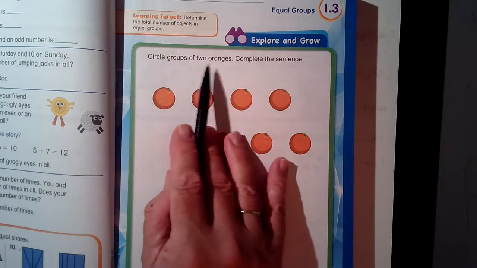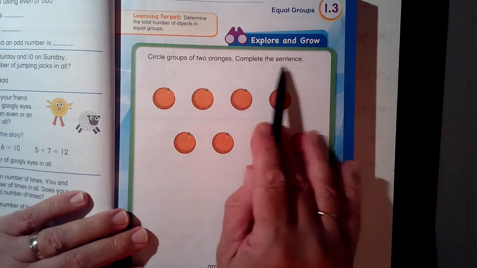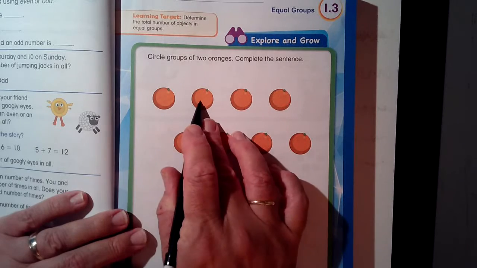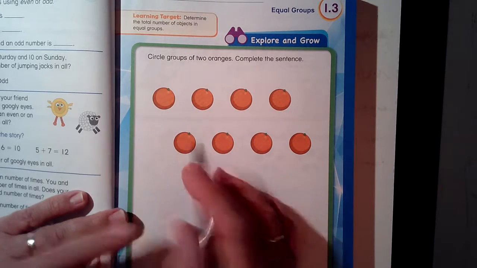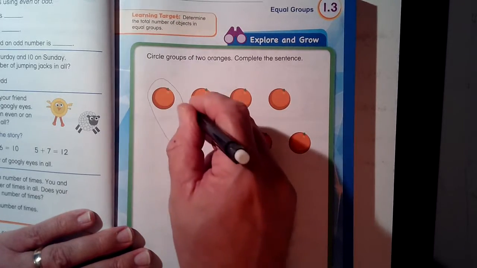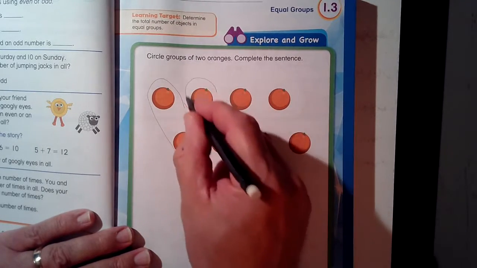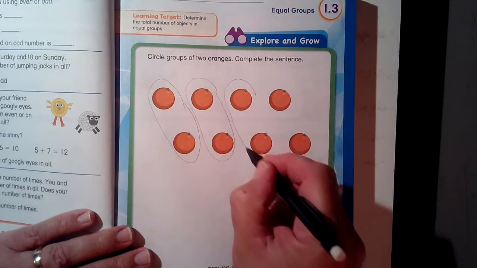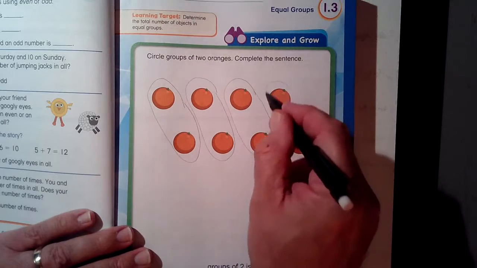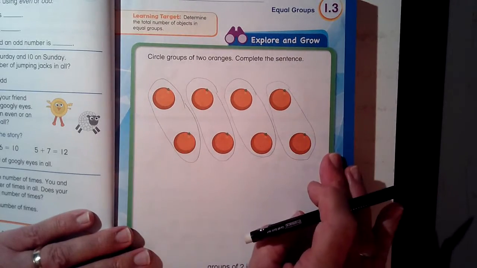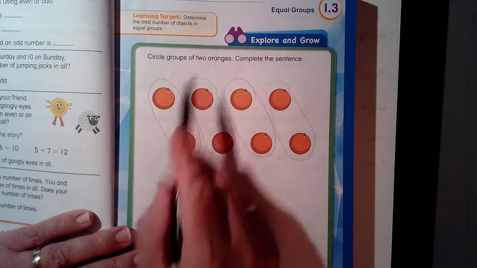But let's look at what this says. It says circle groups of 2 oranges. Complete the sentence. So 2 oranges, I can go here and here, or I can go here and here. It doesn't matter. I'm going to do like this. 1, 2, 1, 2, 1, 2, 1, 2. So all of these are 2 oranges, right?